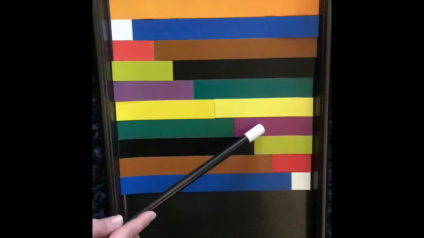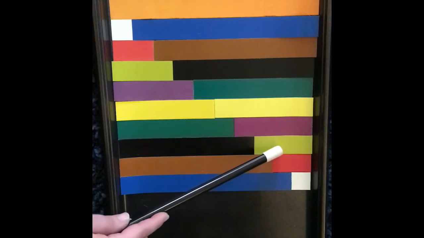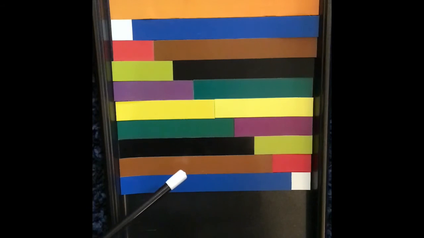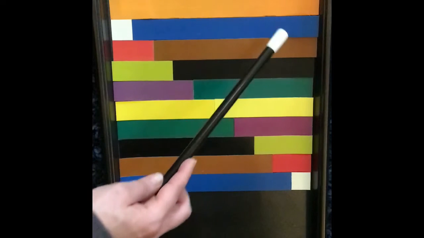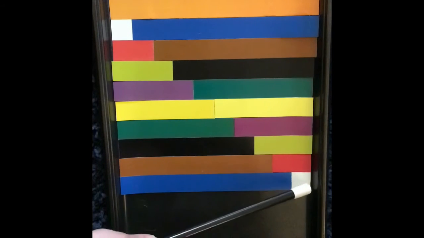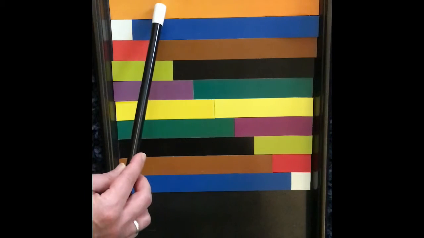6 plus 4 equals 10. 7 plus 3 equals 10. 8 plus 2 equals 10. 9 plus 1 equals 10. Did I forget one sight facts, kindergartners? I sure did. 10 plus 0 equals 10.